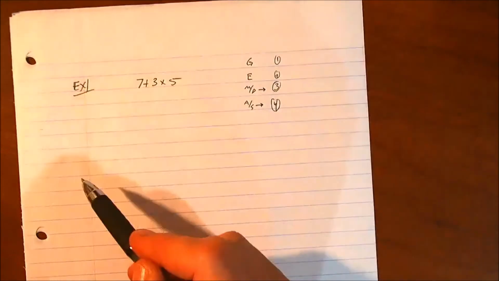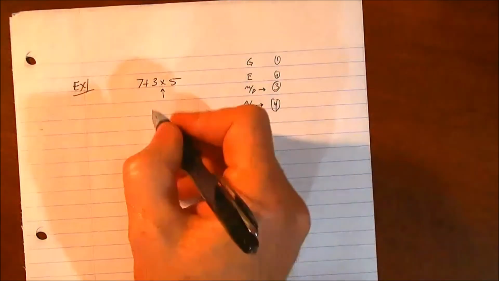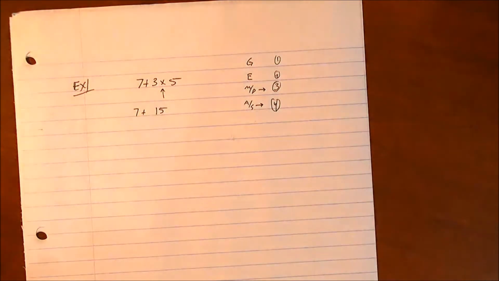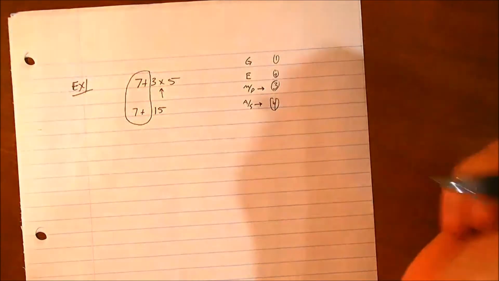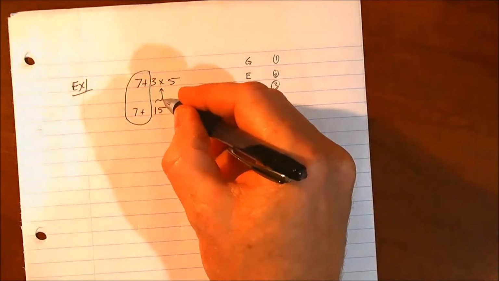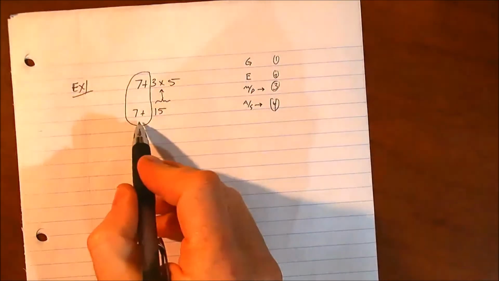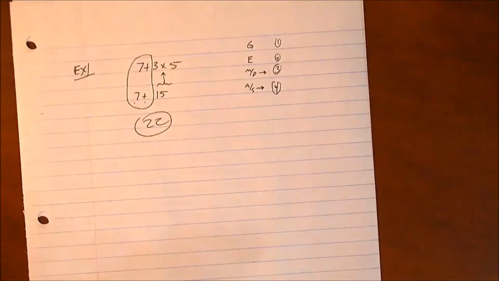I don't have any grouping symbols. I don't have any exponents. I'm going to start here with this multiply. 3 times 5 gives me 15. Notice everything else I leave the same. I don't change anything except for the step that I'm on. And then last, I can do the addition. 7 plus 15 is 22. And so 22 is considered the right answer to this problem.